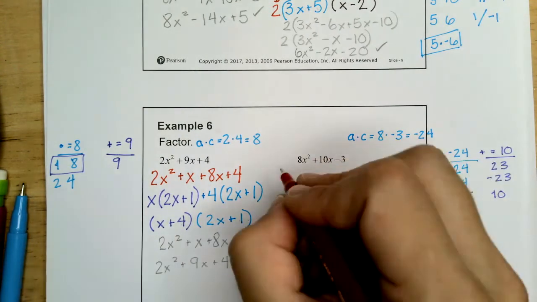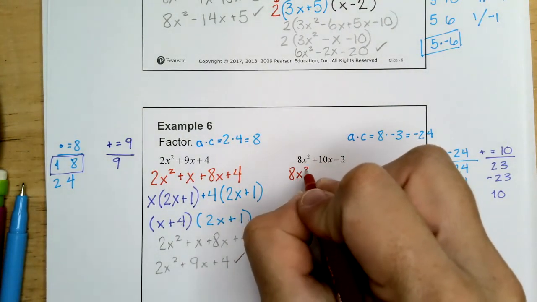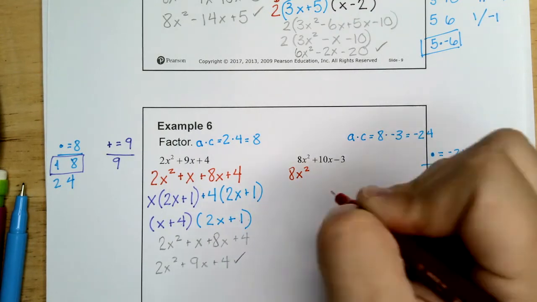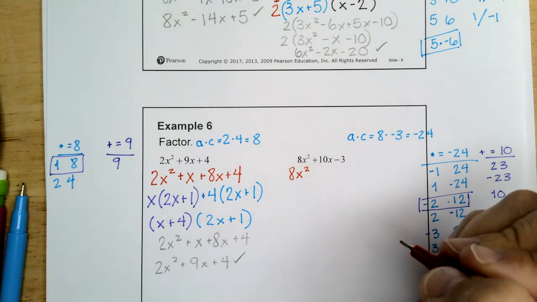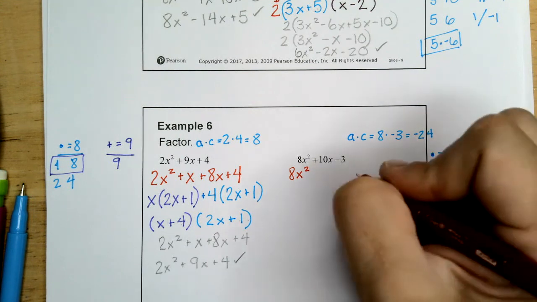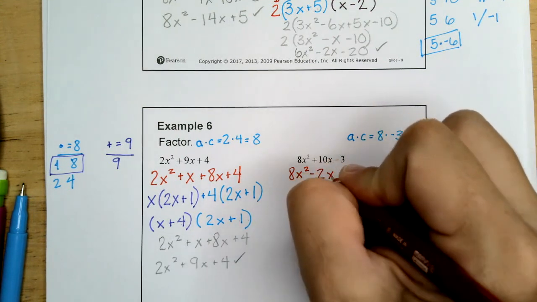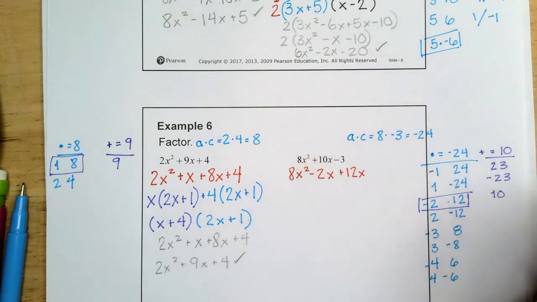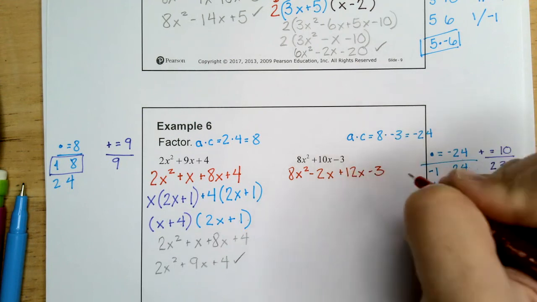So let's rewrite this as 8x squared minus 2x plus 12x minus 3.